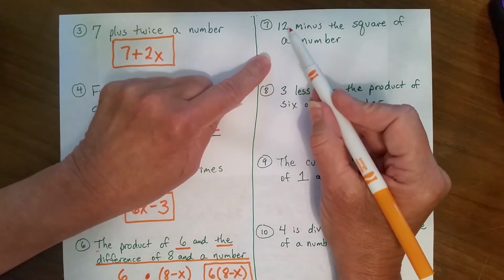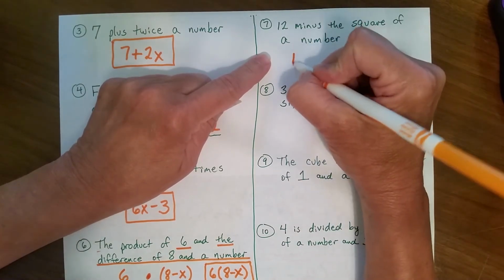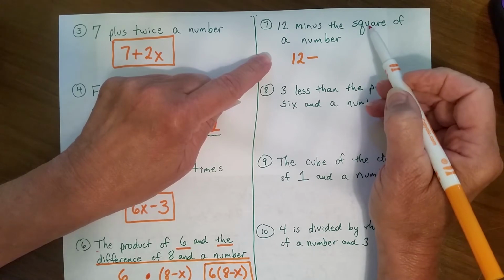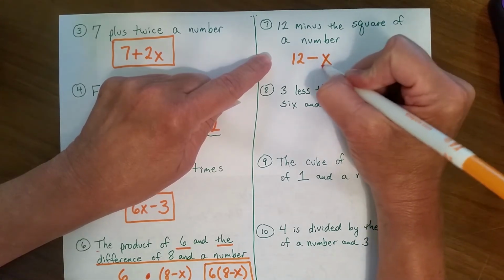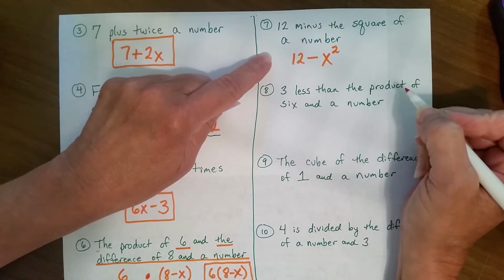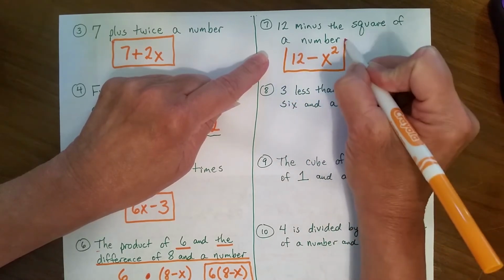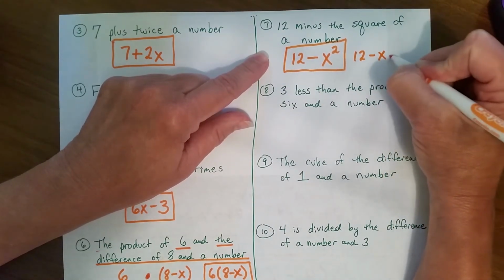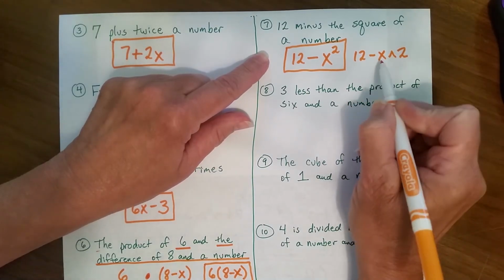Number 7, 12 minus. Now that indicates 12 minus. 12 minus what? The square of a number. Well, there's the square of a number right there. So 12 minus the square of a number. And again in Delta Math, 12 minus x caret 2, and it'll generate that.